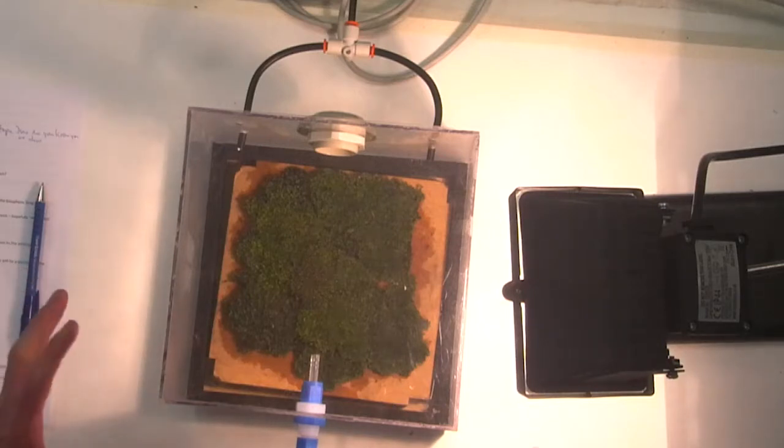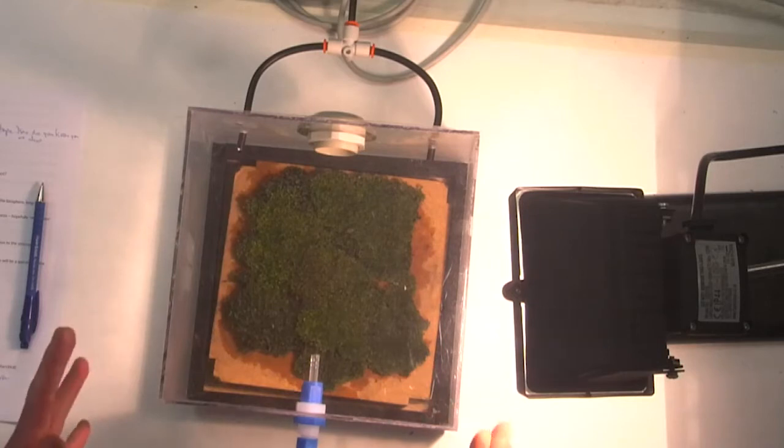It's a chamber that has a plant sample inside, which in this case is some moss that I've collected from outside, and this is connected to an infrared gas analyzer which measures the CO2 concentration in real time. Air is circulated through this chamber and we can see how the CO2 concentration in the chamber is changing. This is connected to a computer which we'll look at in a minute.